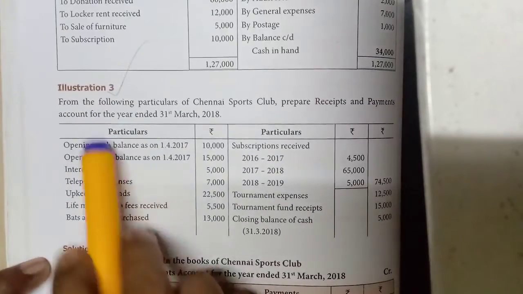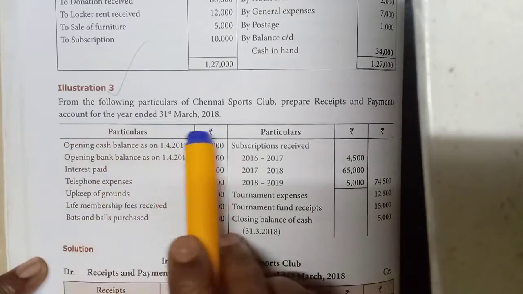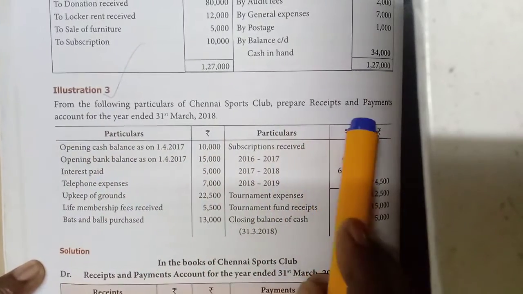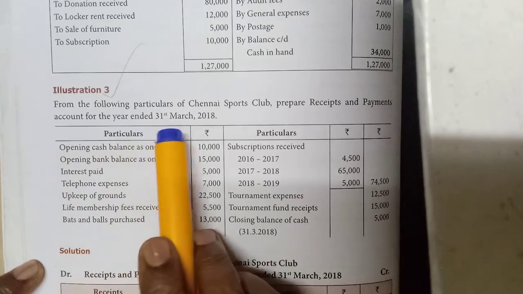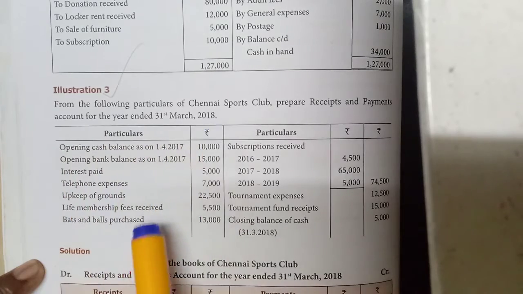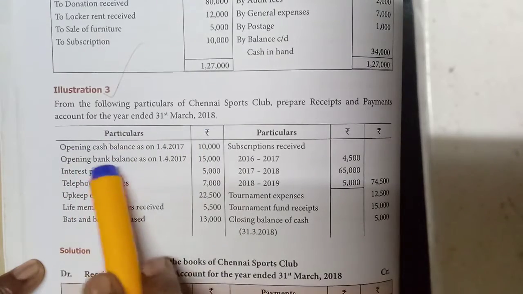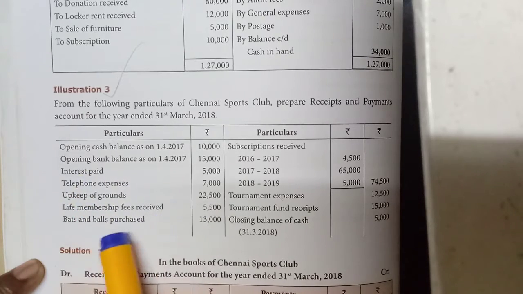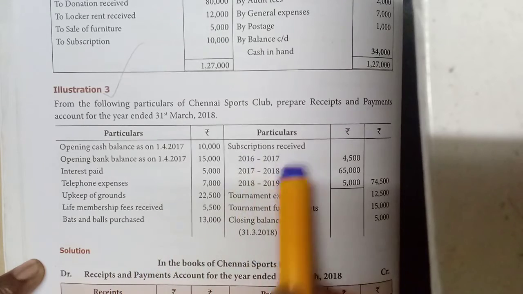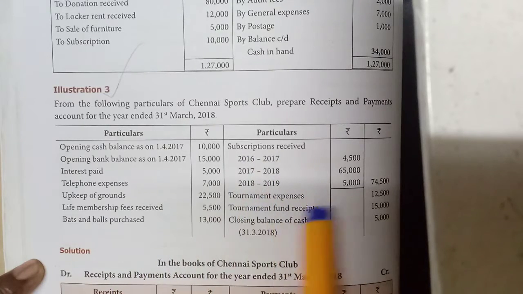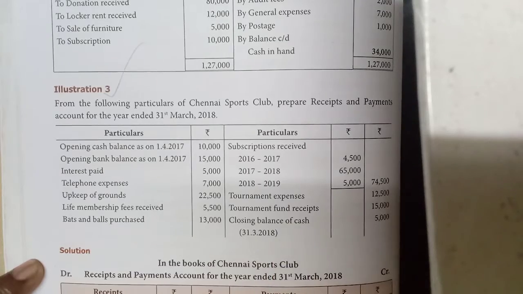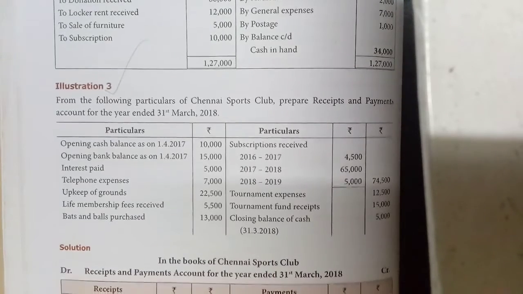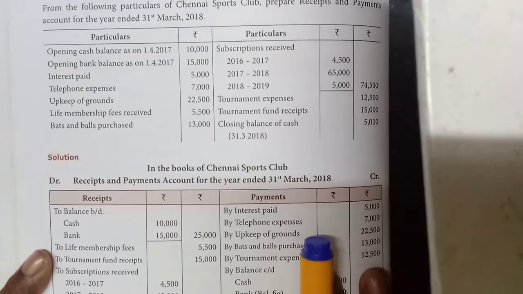Okay, just listen. From the following particulars of Chennai Sports Club, prepare receipts and payments account for the year ended 31st March 2018. Opening cash balance, bank balance, interest paid, telephone expense, upkeep of ground, life membership fees received, bats and balls purchased, subscriptions received for 3 years, tournament expense, tournament fund received, closing balance of cash given. Okay, with this we are going to prepare the receipts and payments account.